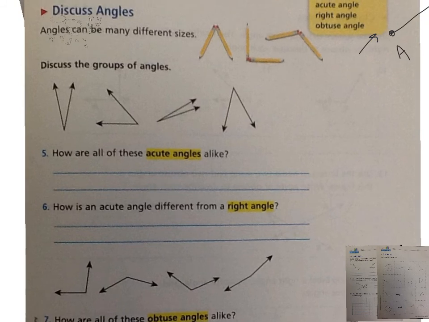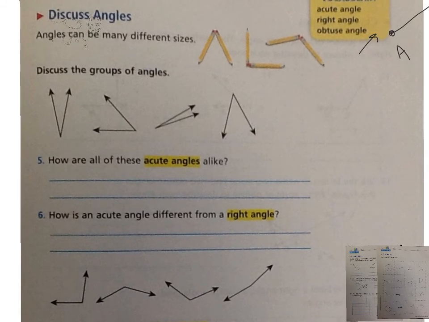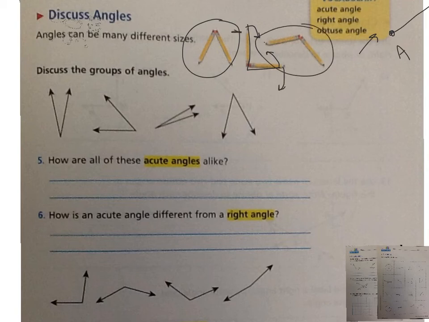This says angles can be many different sizes. Next it says discuss the groups of angles. Acute angles are any angles that are less than 90 degrees. This is an acute angle. This is a 90-degree angle. So when you start to close it and make it smaller, if this starts to get closer to the other corner, then it becomes an acute angle. If you take a 90-degree angle and you open it up to make it wider, you have an obtuse angle.